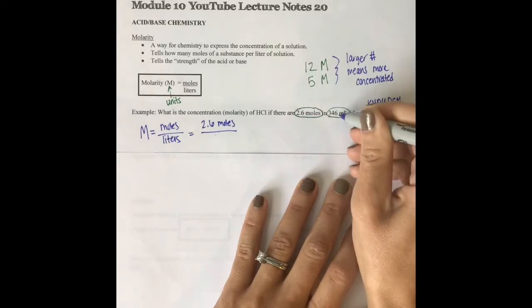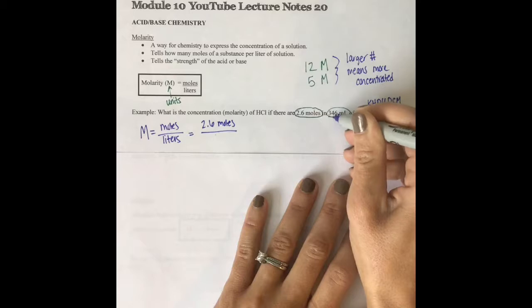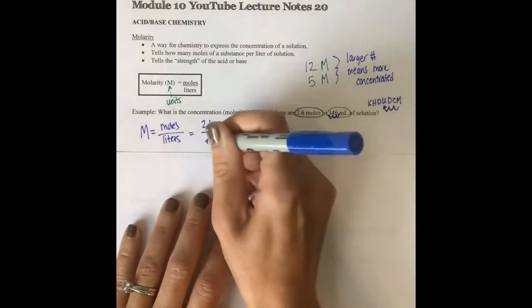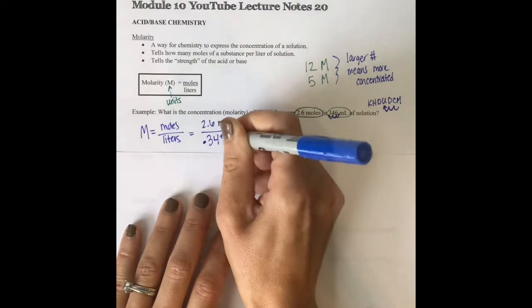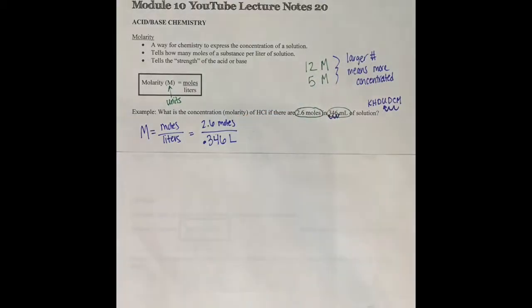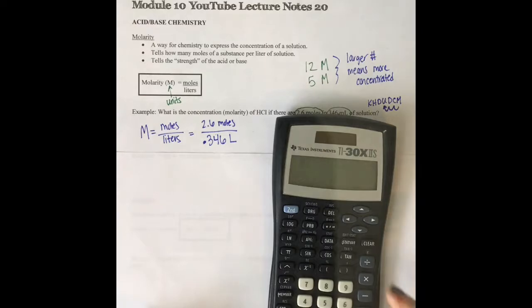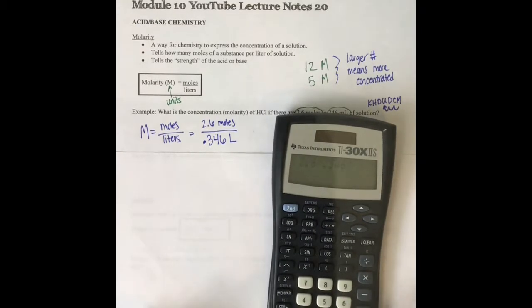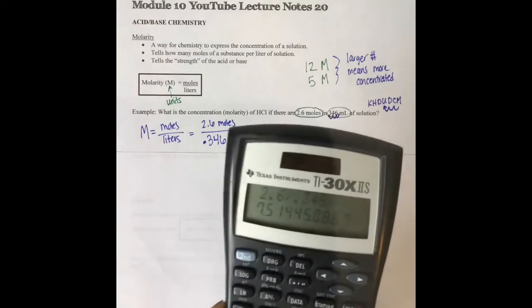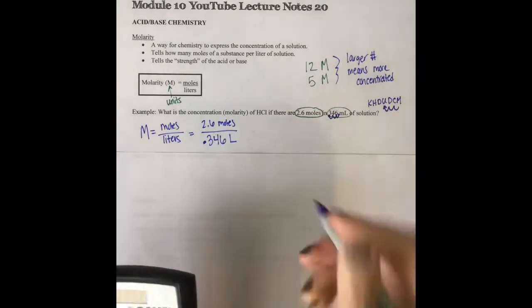And then you can do that with your decimal. 1, 2, 3 jumps to the left. So this is like having 0.346 liters. You'll do that in your calculator. And you should get about 7.5.